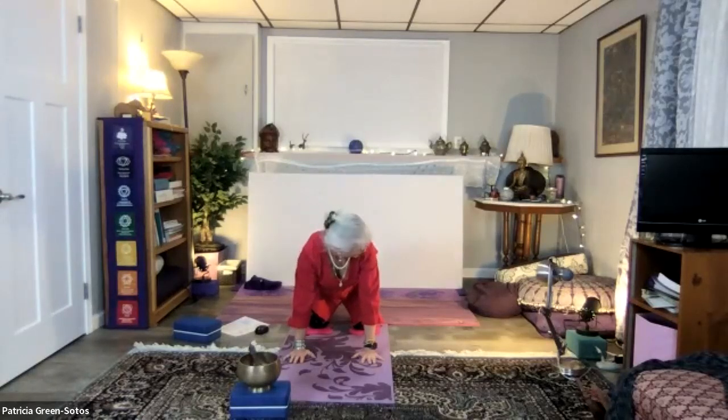We'll go again to the left, to the right. Coming back to center, over to the left, coming back to center, and cat-cow. Opening up the back, opening up the front. And coming to tabletop, we're going to do thread the needle.